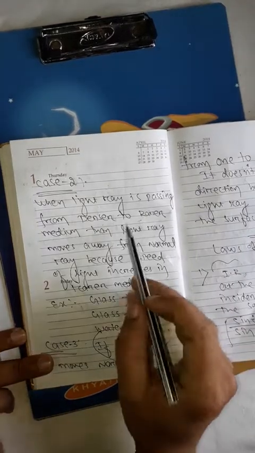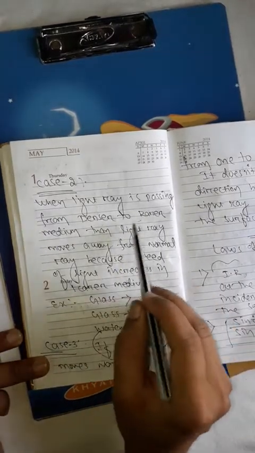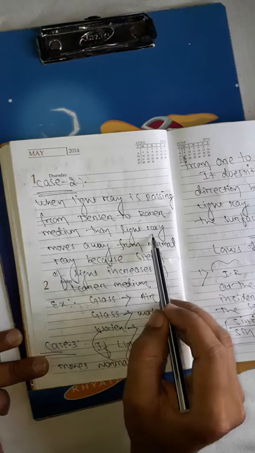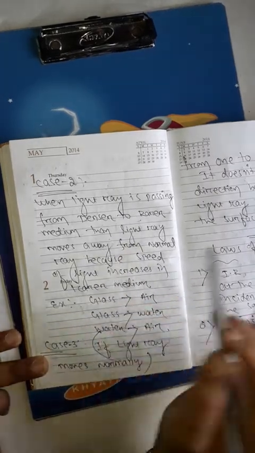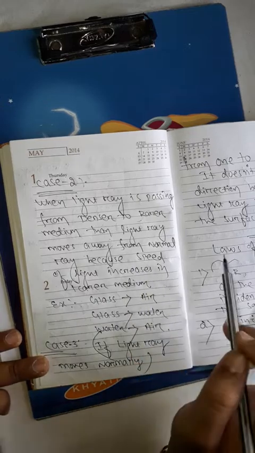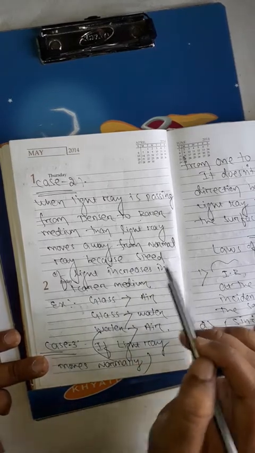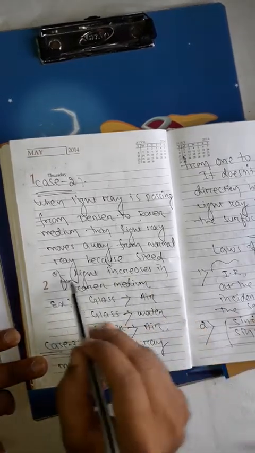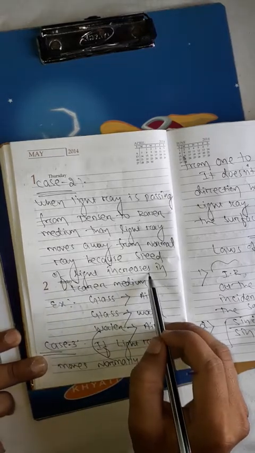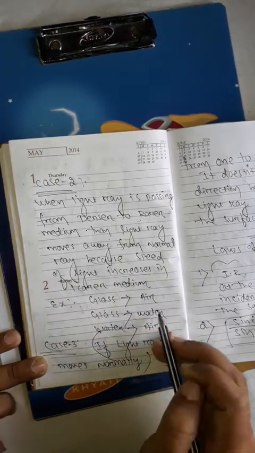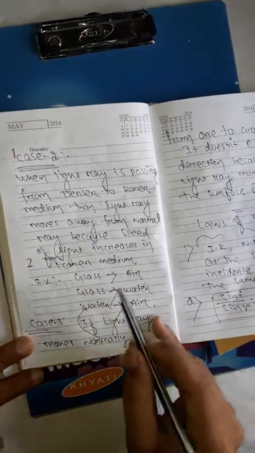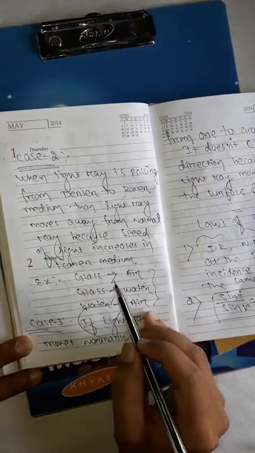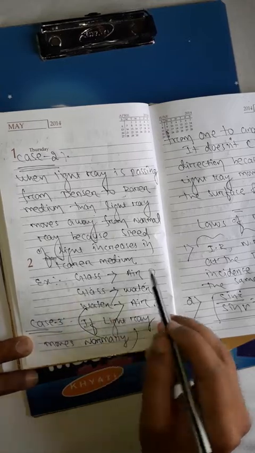In case 2, when a light ray passes from a denser to a rarer medium, the light ray moves away from the normal, because the speed of light is increasing there. Some examples are glass to air, glass to water, and water to air, which are examples of going from a denser medium to a rarer medium.